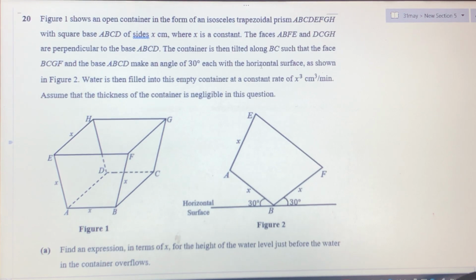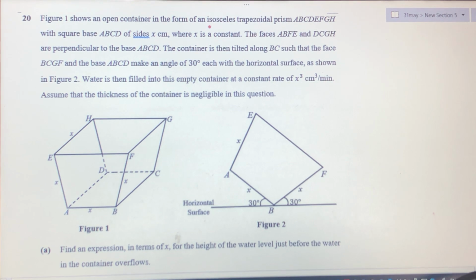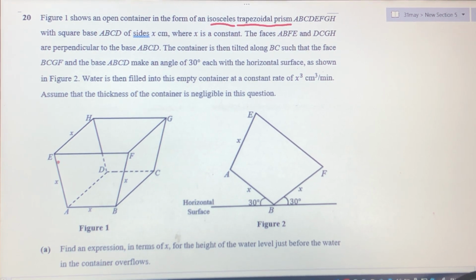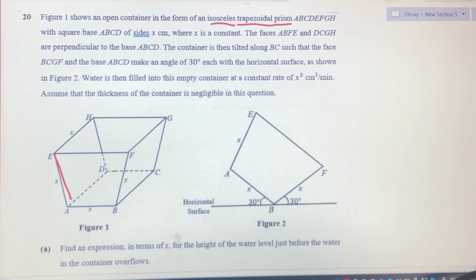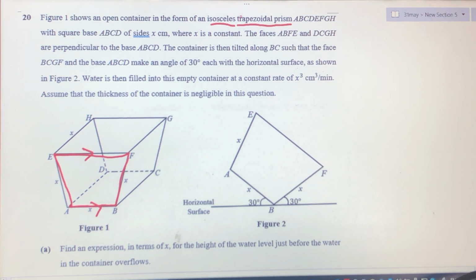This figure 1 shows an isosceles trapezoidal prism. No big deal. The cross section is a trapezium, meaning this is parallel to this, and this length equals this length. That is what they mean. Isosceles trapezoidal prism. There are so many letters, don't be scared by it. We must be fearless.